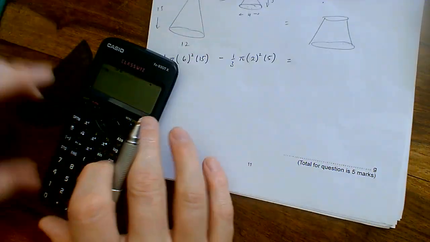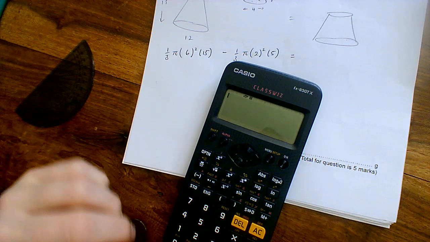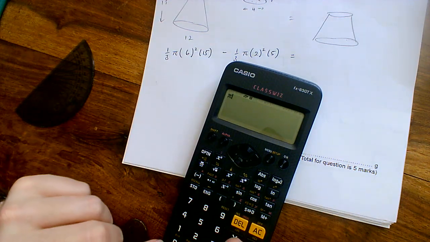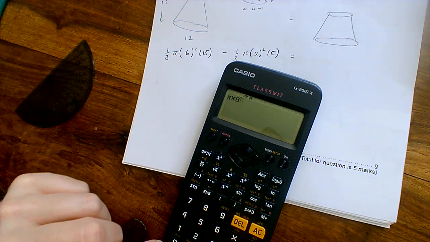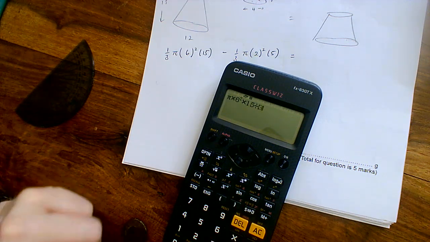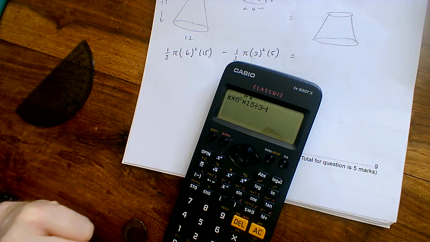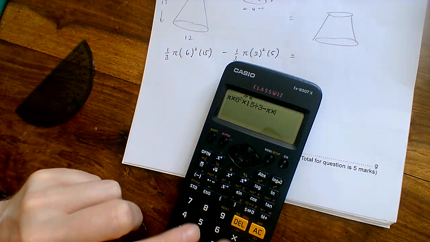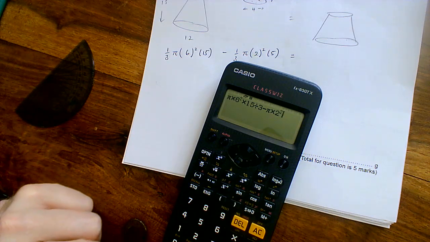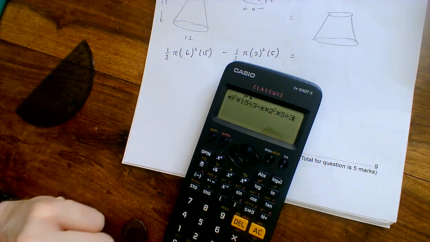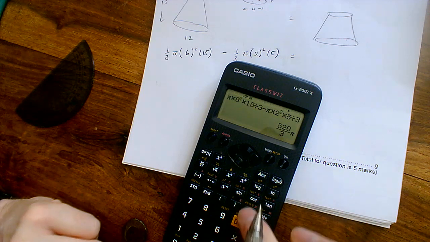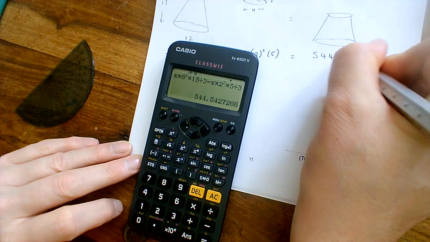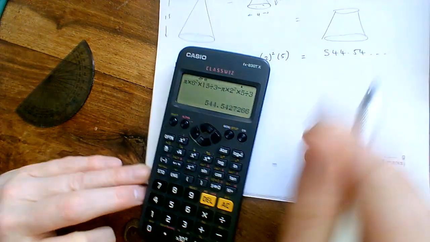So now I can go for the calculator. I've got pi, pi times 6 squared times 15 divided by 3, that's the third of that one, take away, let's go again, pi times 2 squared times 5 divided by 3 equals, just press that button, 544.54 going off forever. So that's the volume of that mess.